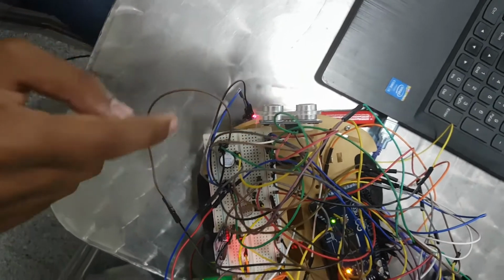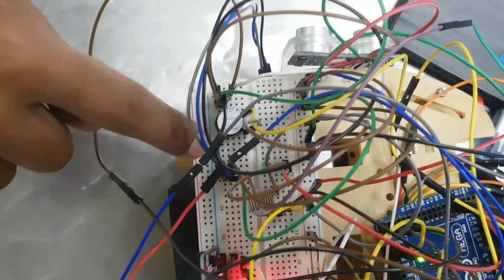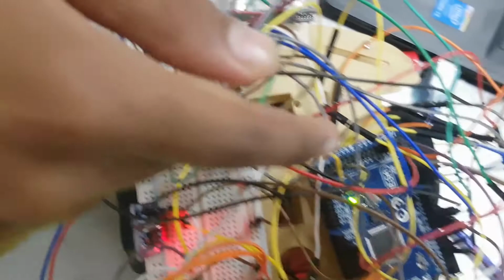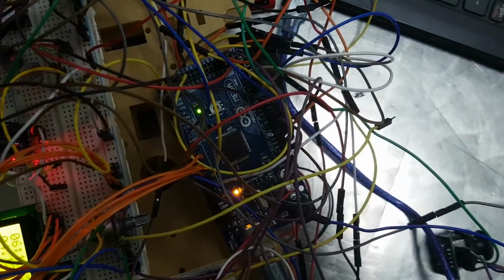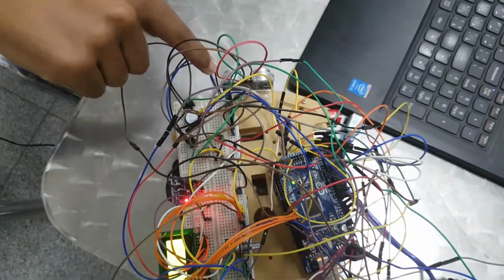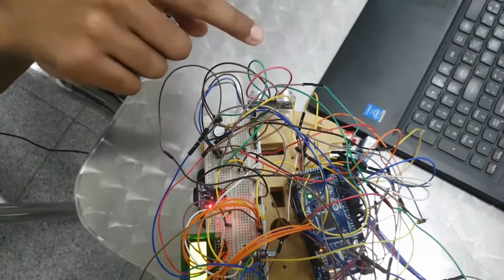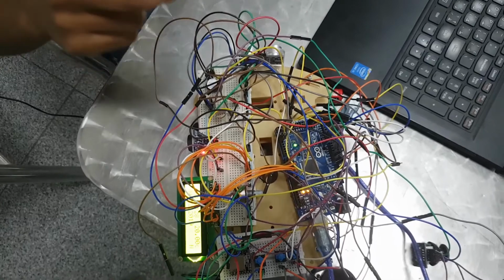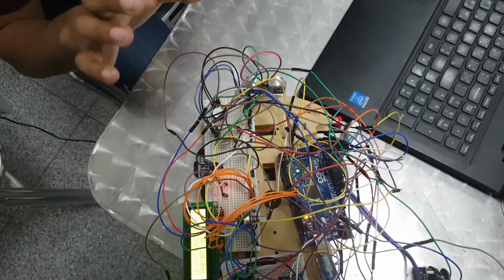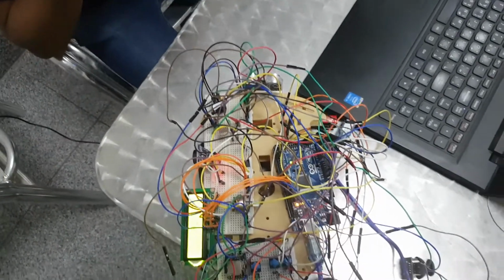We have also a buzzer here that is connected to the Arduino board, and we connected that ultrasonic to the Arduino and take 5 volts from that Arduino.